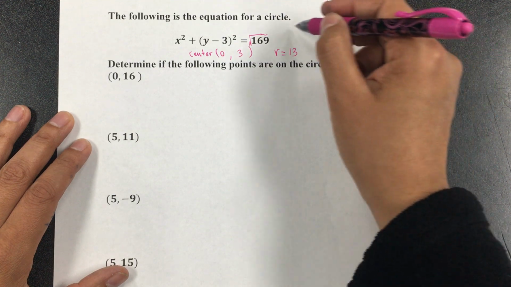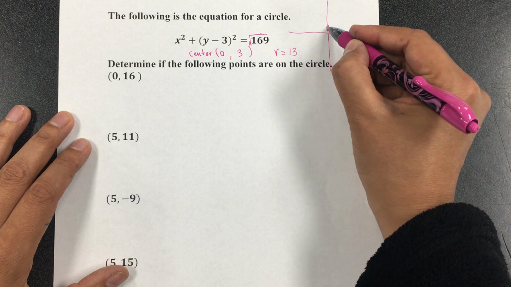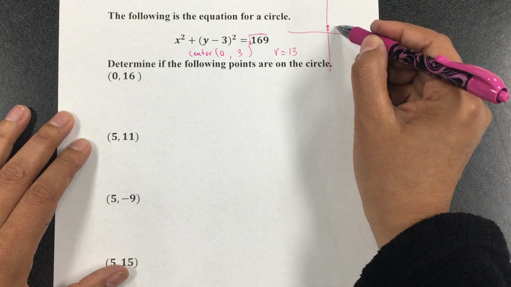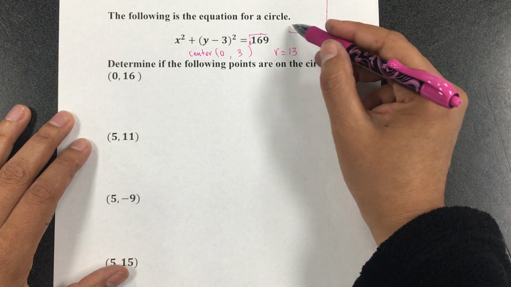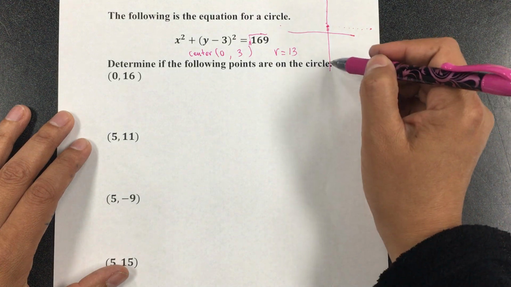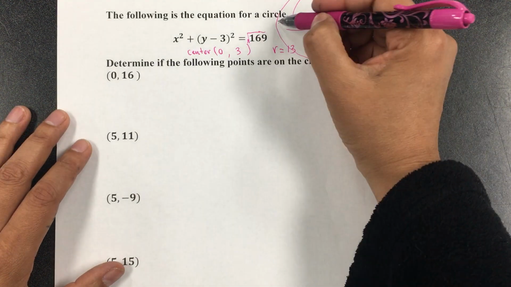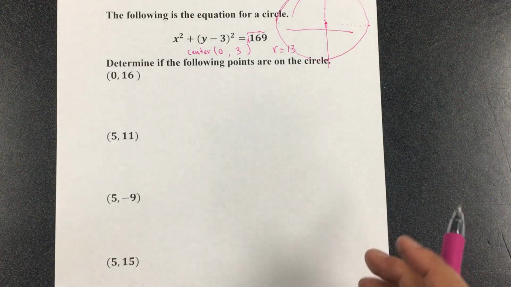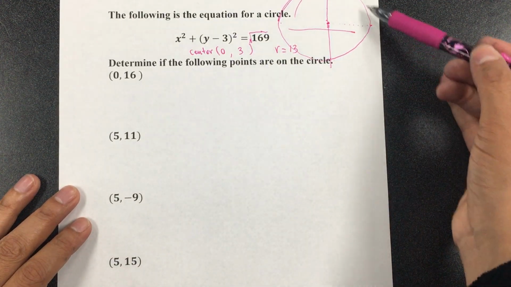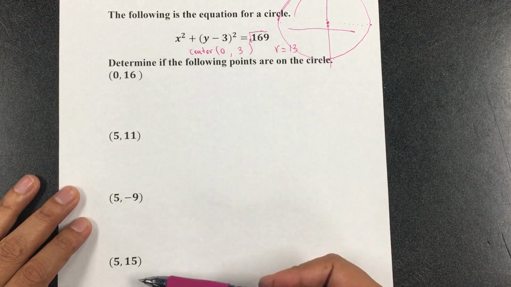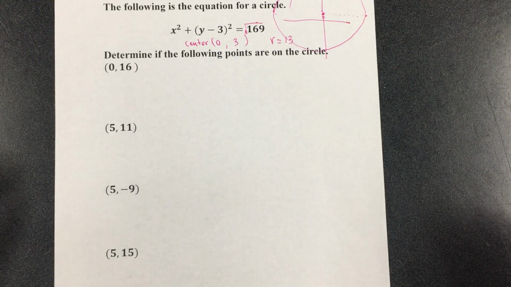So that gave us the information to be able to graph, which is the center, (0, 3). And then for the radius, you would just go 13 spaces this way, 13 spaces that way, 13 spaces that way, and 13 spaces that way. And that's where we would draw our circle. I don't know if you recall from previous lessons. So now it says determine if the following points are on the circle. Do they fall in here? They give us these points, and we're going to be doing the same thing that we did for the parabola, but now it's for the circle.